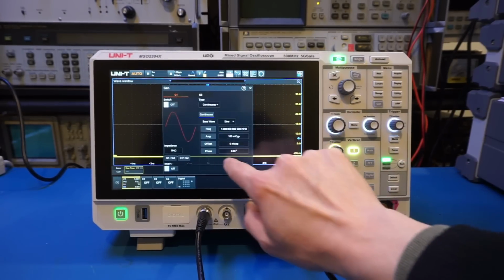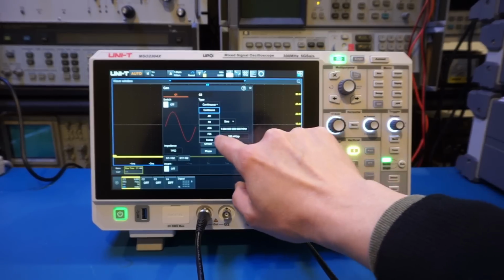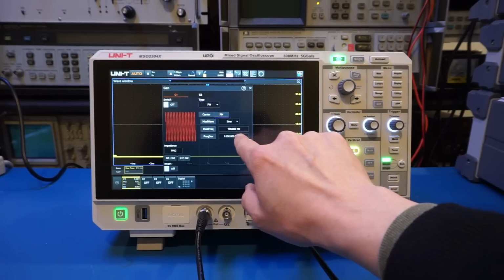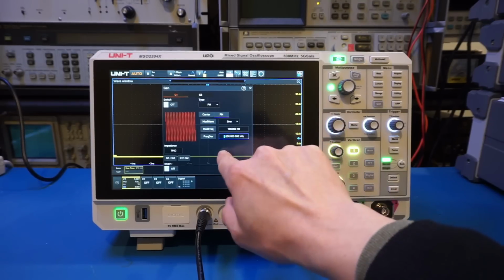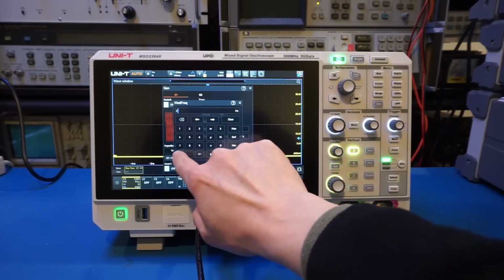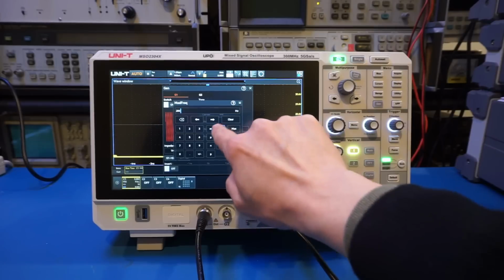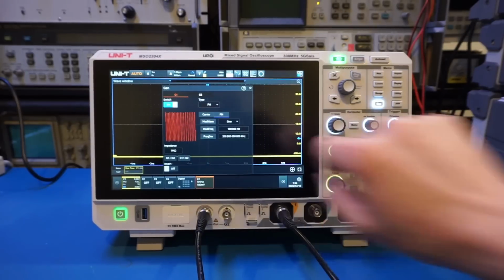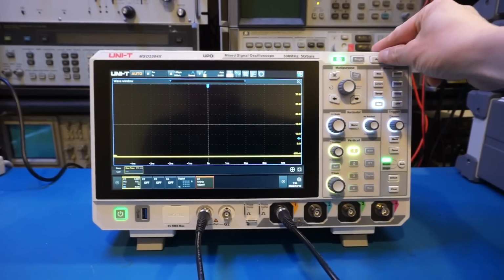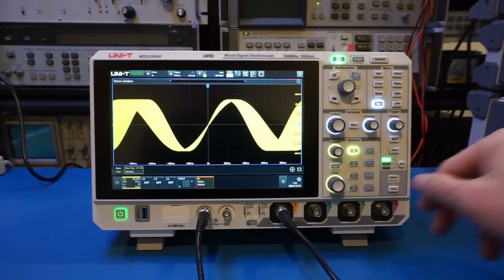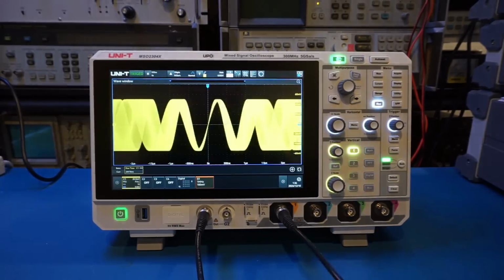1 meg. Let's change the type to FM. For the modulation frequency, let's do 100 hertz. That's fine. The deviation, let's do 200 kilohertz, so we can see it more prominently on the screen here. Now let's enable the output. I'm going to reacquire the signal. And now you can see that is our frequency modulated signal. You can see just how fast the update rate is.